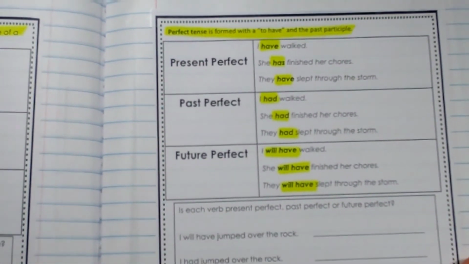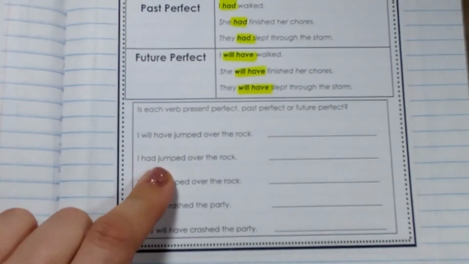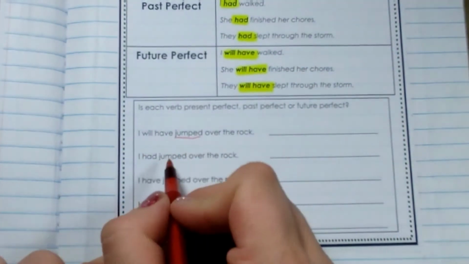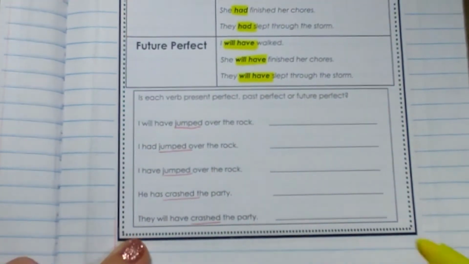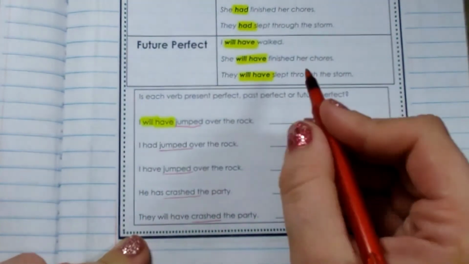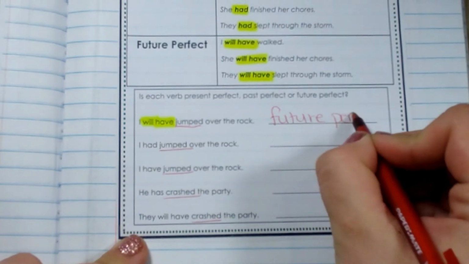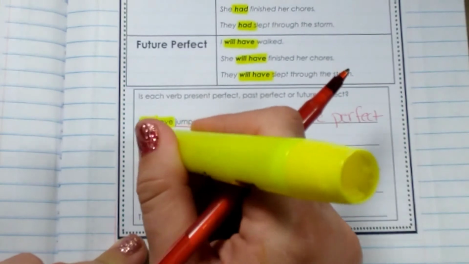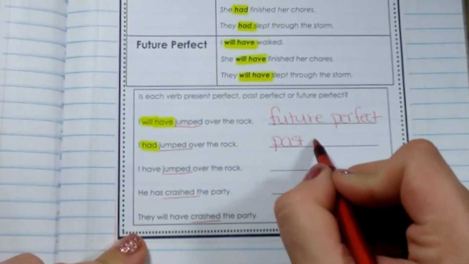Okay? So I'm going to do the same exact thing that I did before. I'm going to underline the -ed word. I'm going to actually go down all of here. Jumped, crashed, crashed. All right, I will have, and that's future perfect. The next one is had. Had is past perfect.